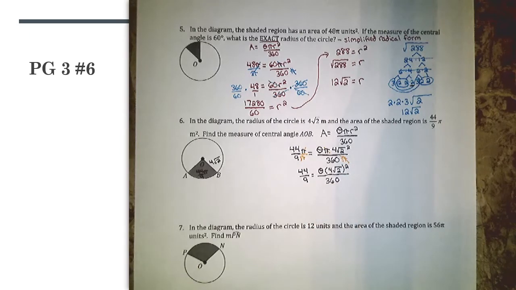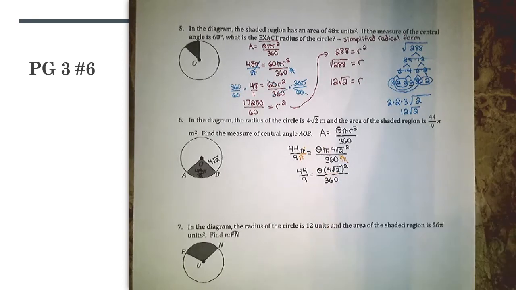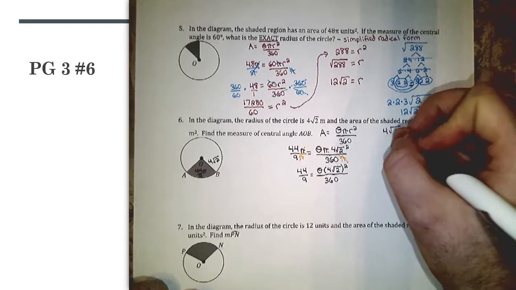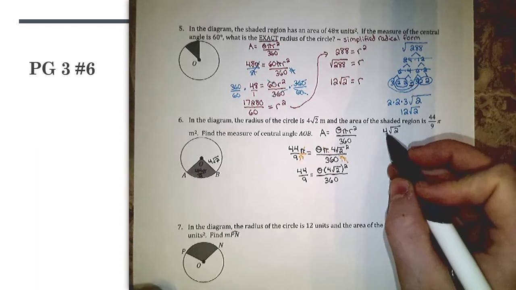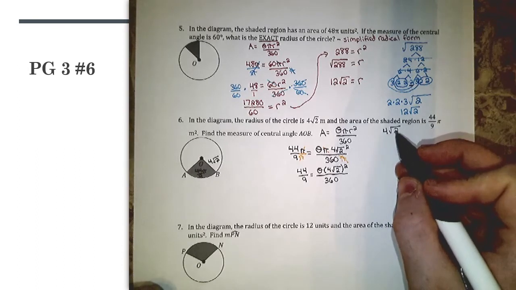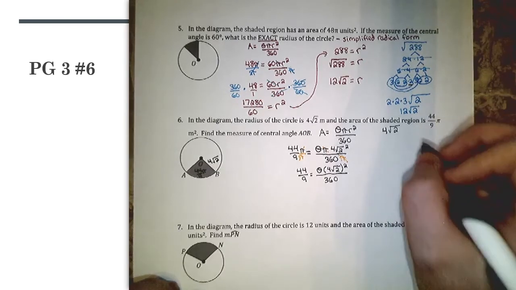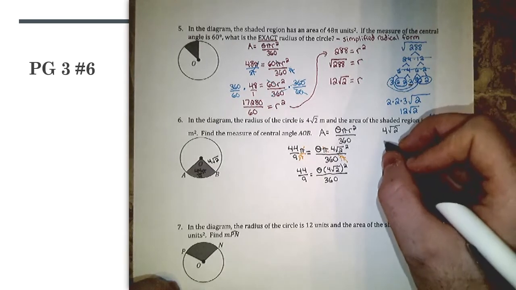Now, some of you might be intimidated by this 4 times the radical 2. I'm going to show you what you need to do to find out what the number is going to be. Whenever you have a number on the outside, when I put it back in, it's just multiplying by itself. So 4 times 4 is 16.